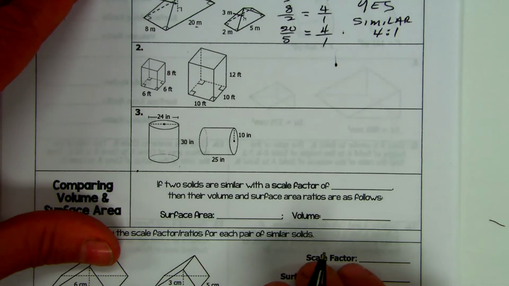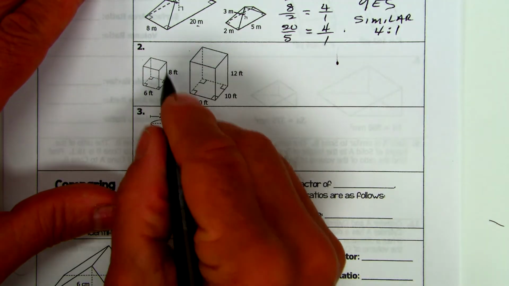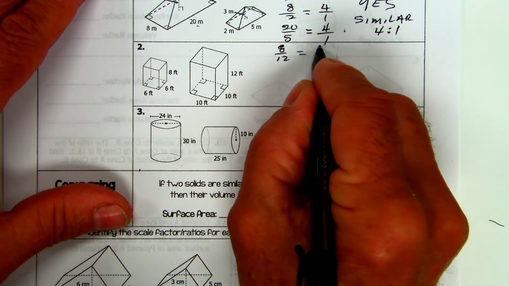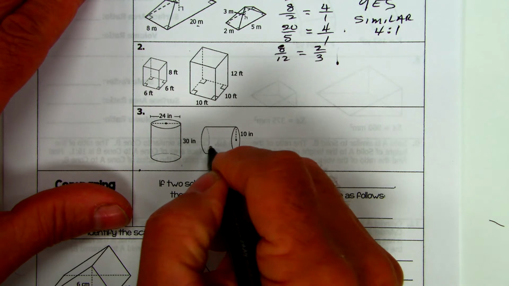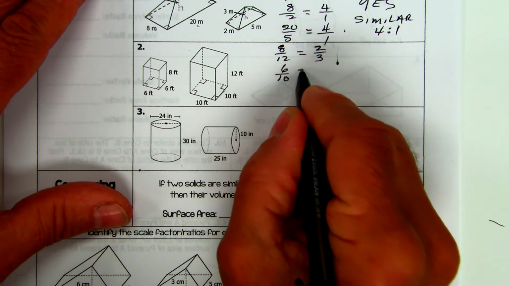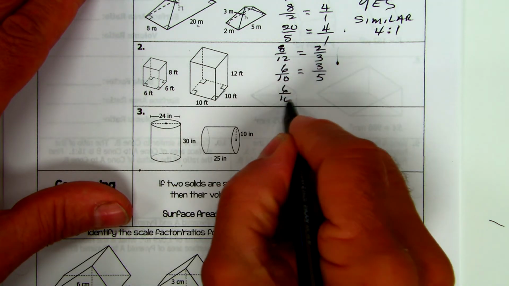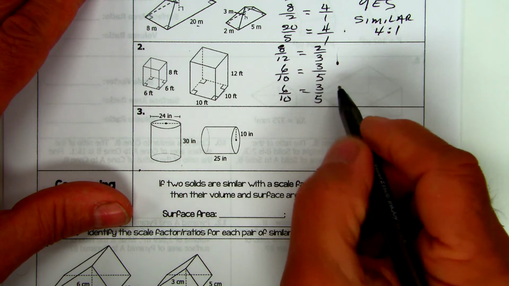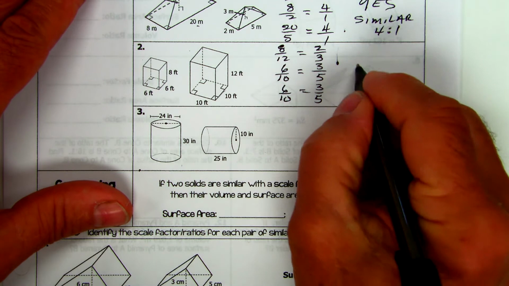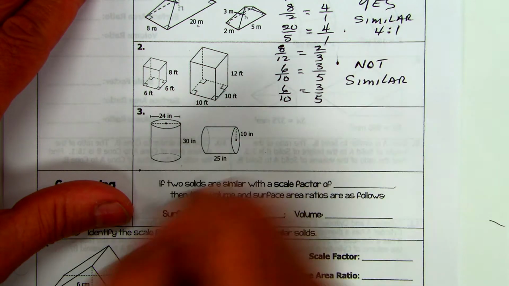Okay, number 2. Let's compare these. So the height here, 8 to 12, that's the same as dividing 4 into each, 2 to 3. Now this width here, 6 to 10. If I reduce that, that's the same as 3 to 5. And on this side, 6 to 10, 3 to 5. So you notice that the scale factors are not all the same. So these would be not similar.